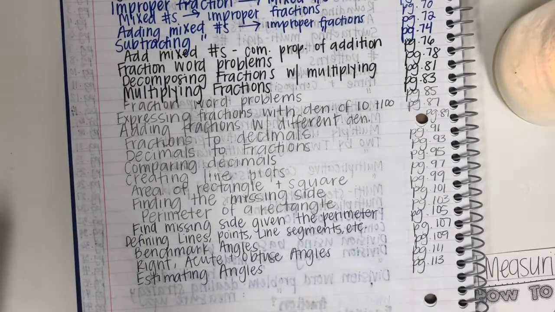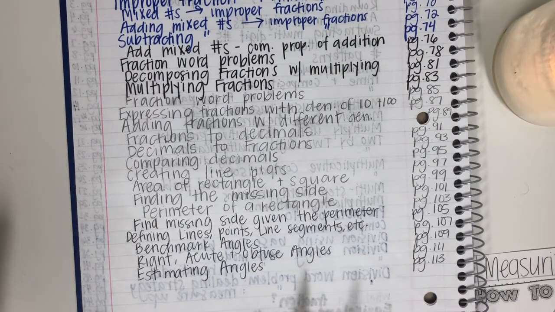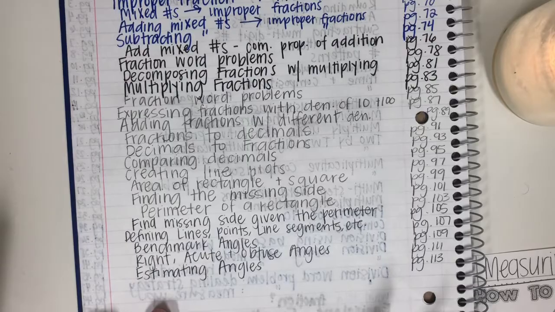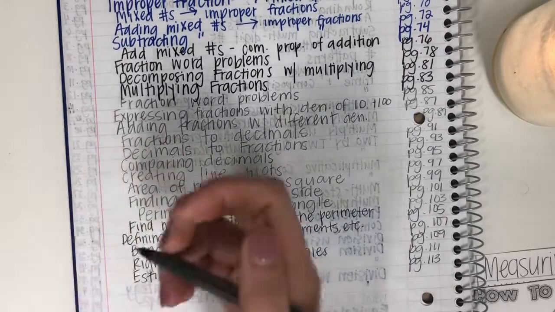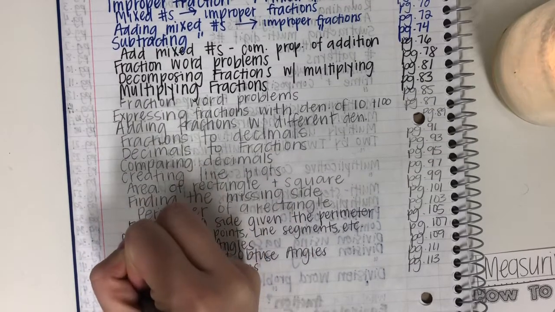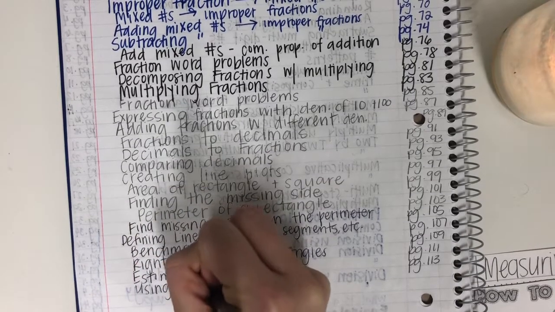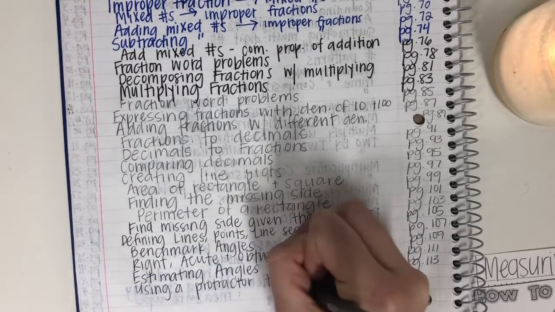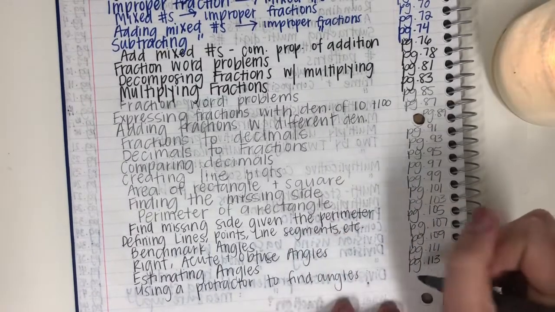Okay, now that we have looked at estimating angles, now we're going to actually find the exact angles using a protractor. So today we're going to be focusing on how to use a protractor and how to find the exact angle of an angle. So I'm going to write: using a protractor to find angles. I'm on page 115.